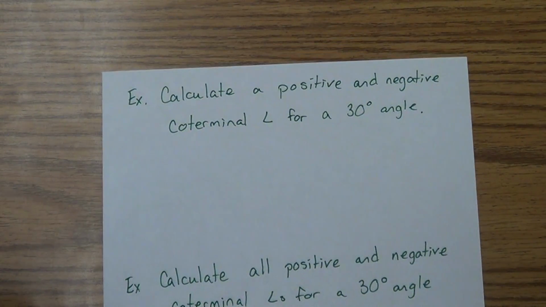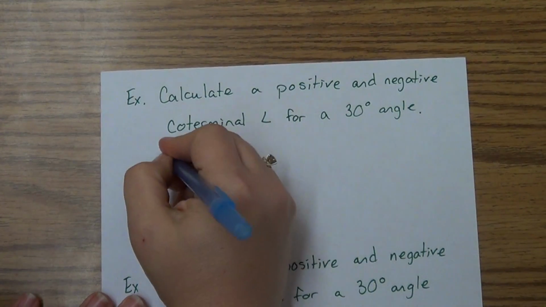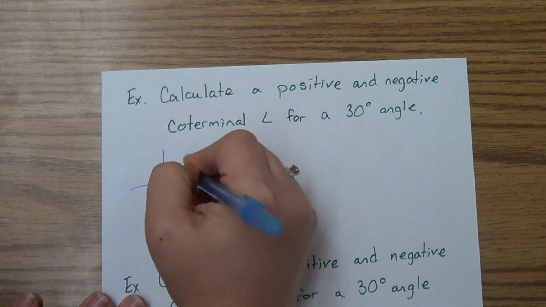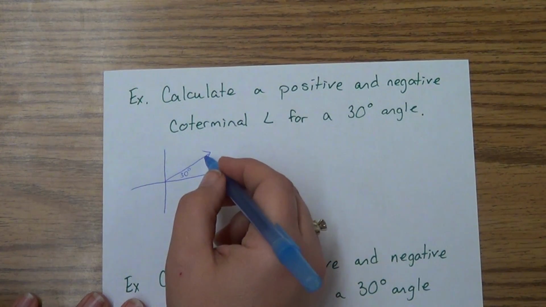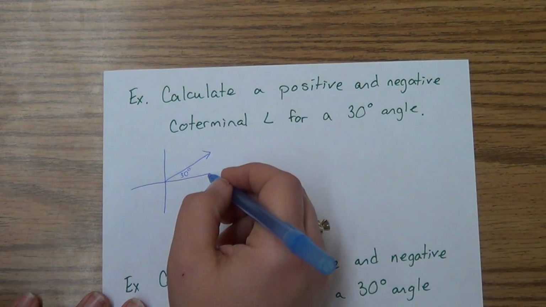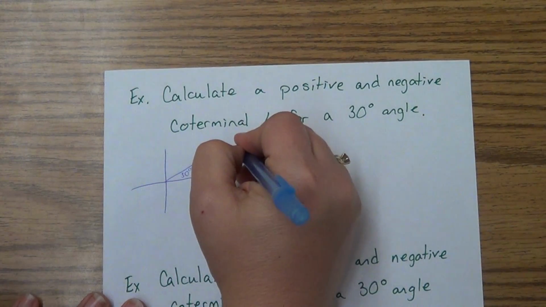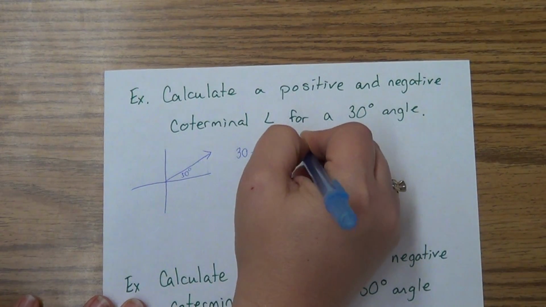All right, so let's do an example. We'll start off calculating one positive and one negative coterminal angle for 30 degrees. So again, I like to draw my picture here at the beginning so I can get my brain around what I'm doing here. So I've gone 30 degrees here. If I want another angle that ends at that same place. So if I'm going to end up with another positive one, the only way to go in the positive direction and end up here is to go all the way around the circle. So I would have 30 plus the whole circle, that's 390 degrees.